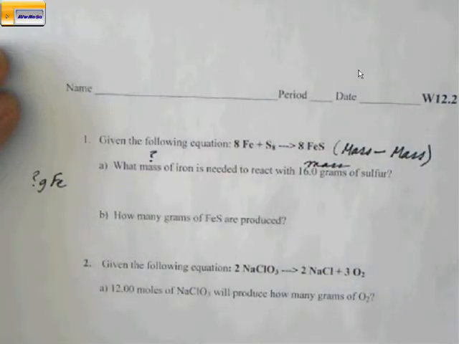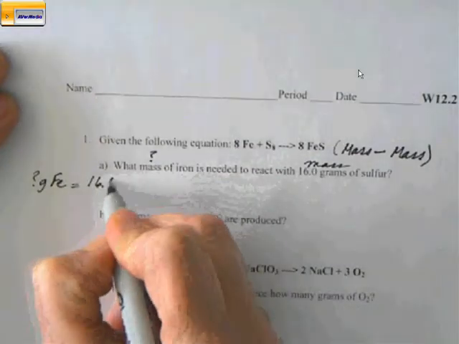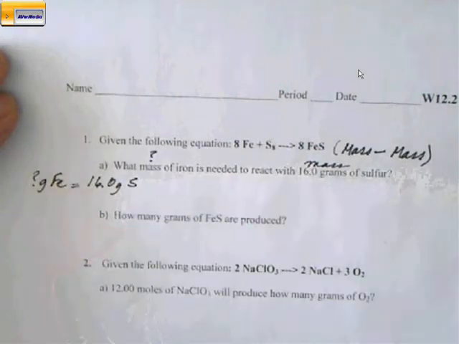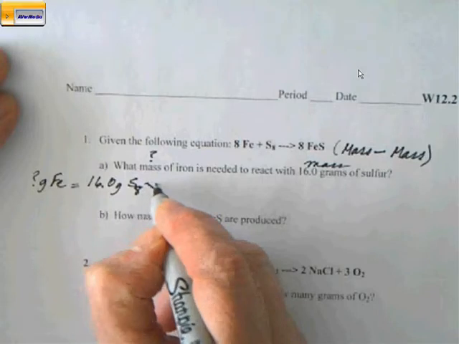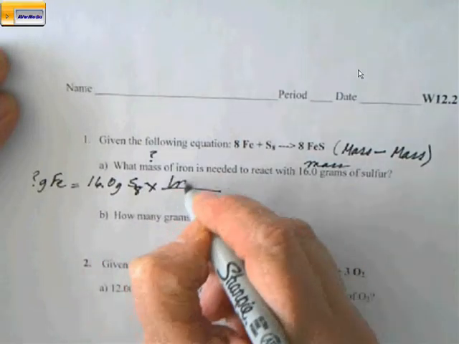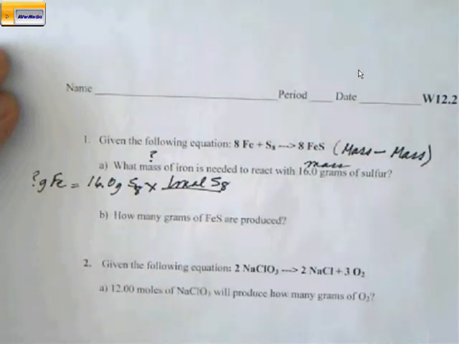The mass we have is 16 grams of sulfur. We're going to convert that to how many moles we have. That's S8 actually, so 1 mole of it. So you'd have to take 32.1, that's sulfur's atomic mass, and multiply it by 8. And you end up getting 256.8 grams of it.